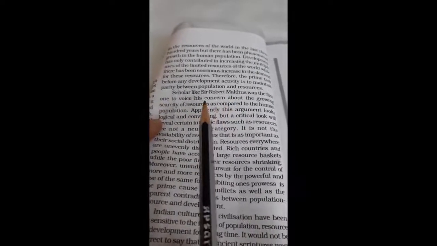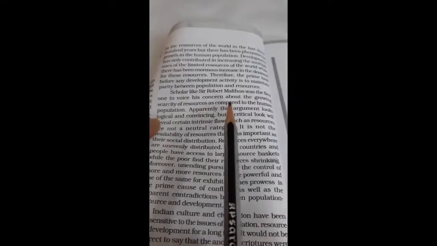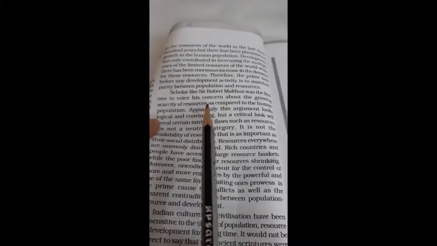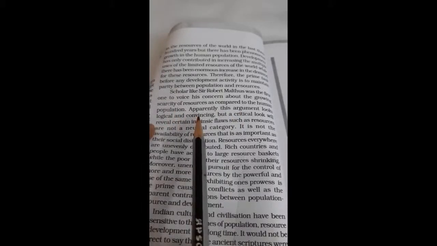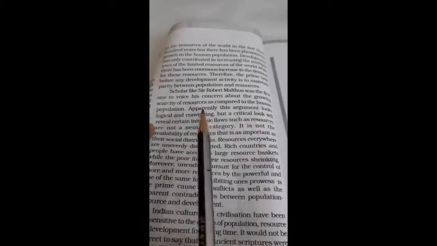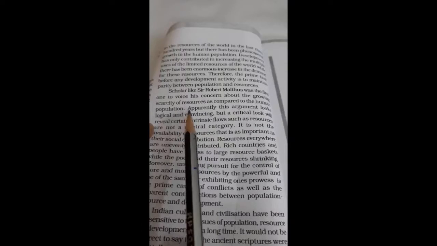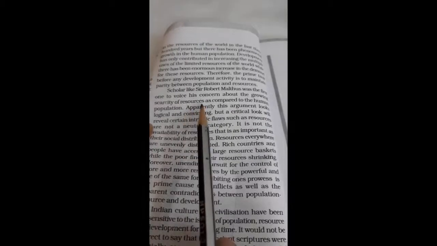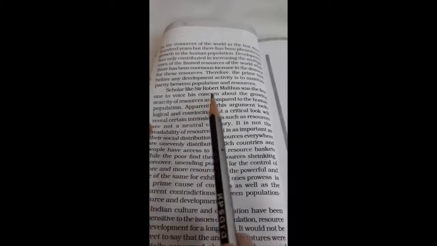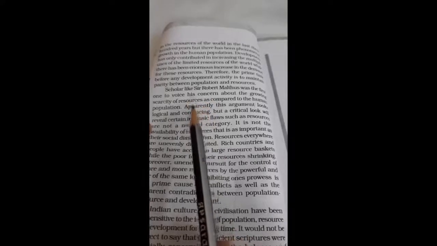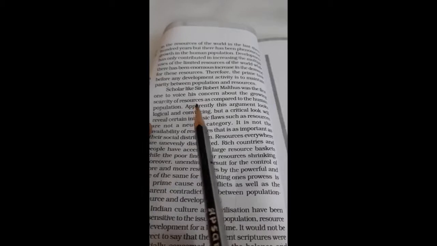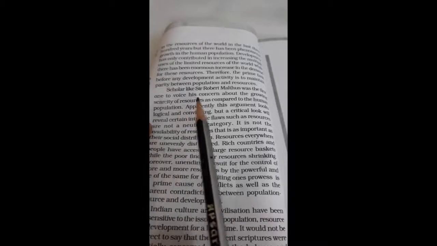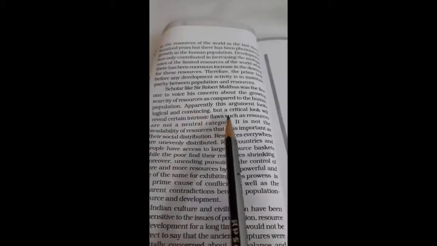A scholar like Sir Robert Malthus was the first one to voice his concern about the growing scarcity of resources as compared to human population. So now voice was even lifted for increasing the resources, because if the resources come to an end, how will we feed such a large population?